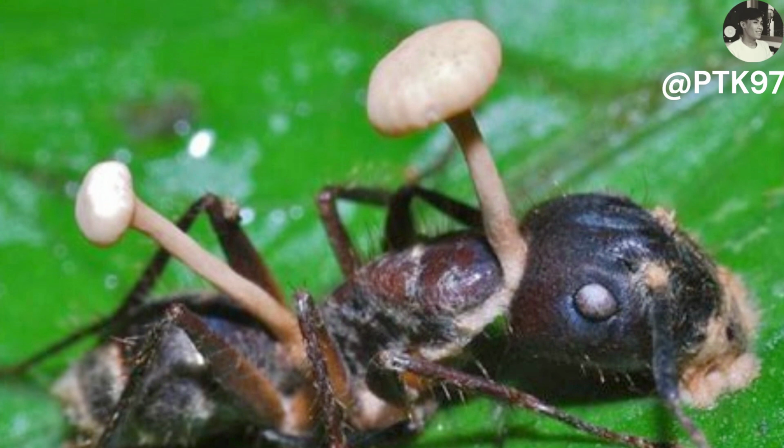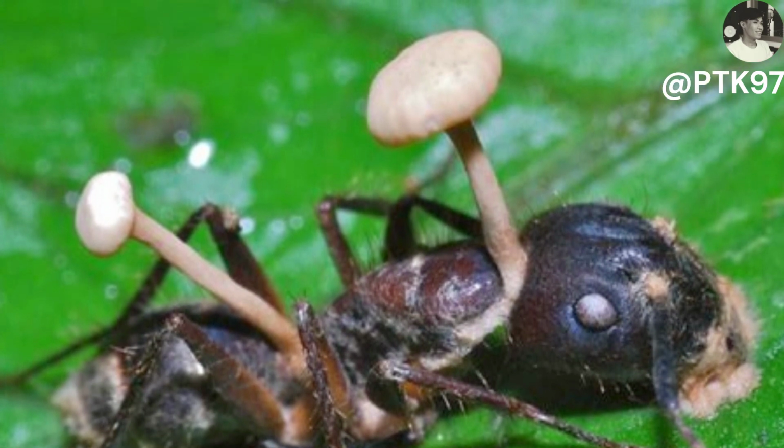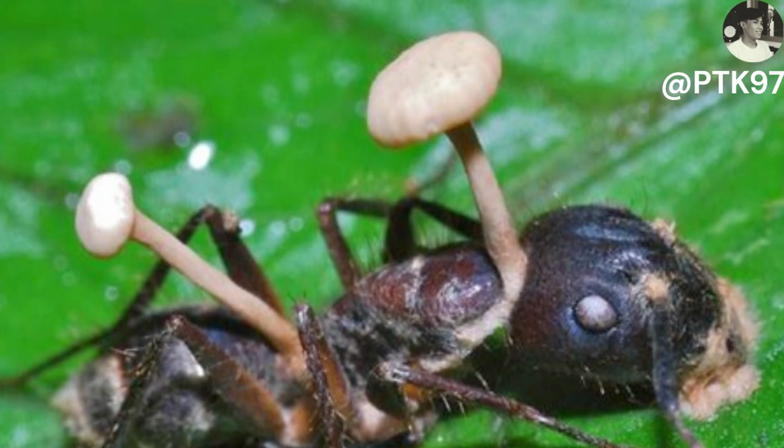In the field of medicine, researchers have been investigating the medicinal properties of Ophiocordyceps unilateralis. Some compounds extracted from the fungus exhibit antimicrobial activity, potentially offering new avenues for developing antibiotics or antifungal drugs. Additionally, there is ongoing research into the potential anti-cancer properties of these compounds.